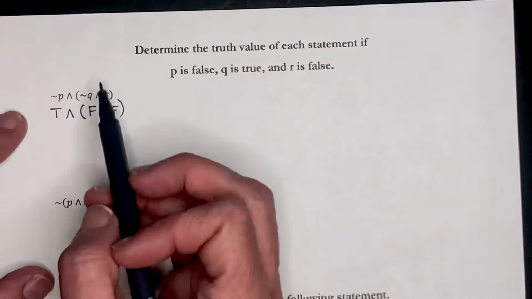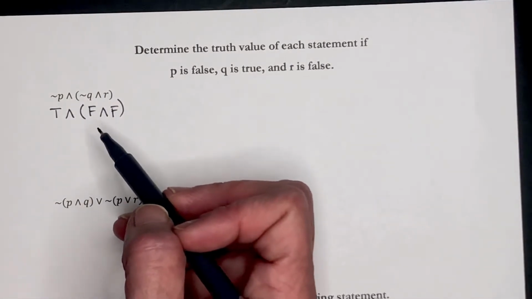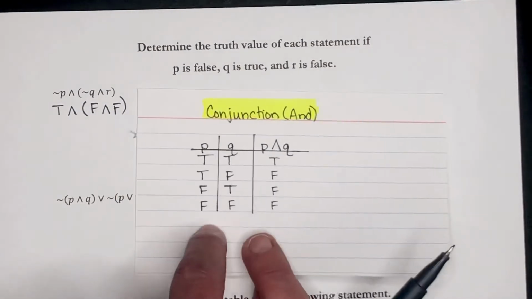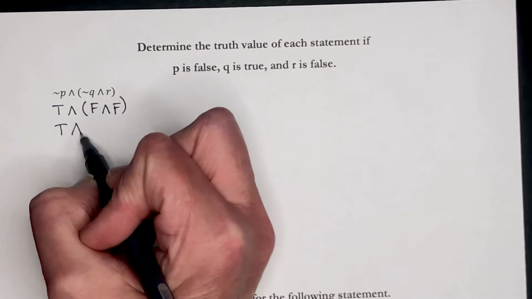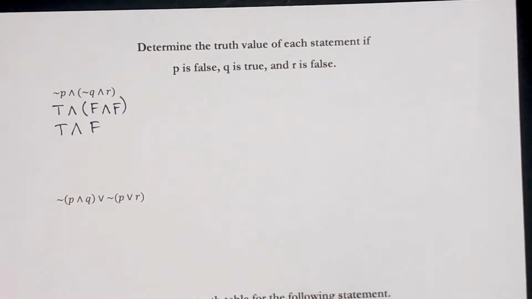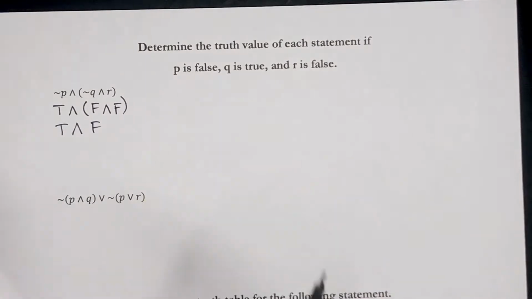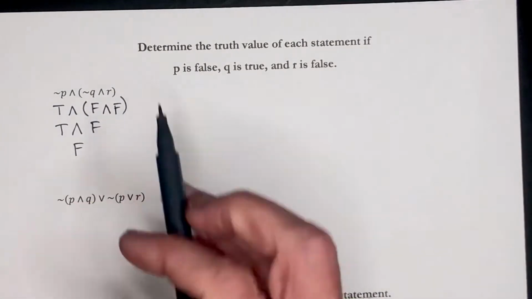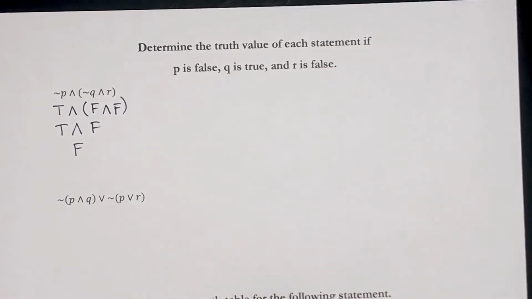Okay? So now let's do the parentheses, and I have false and false. False and false is false. So I have true and false. And then true and false is false. So if these are our truth values and someone makes this statement, it's not true. The conclusion is not true.